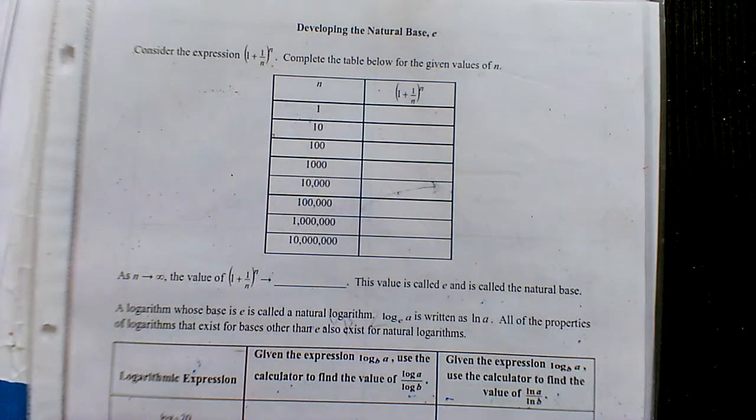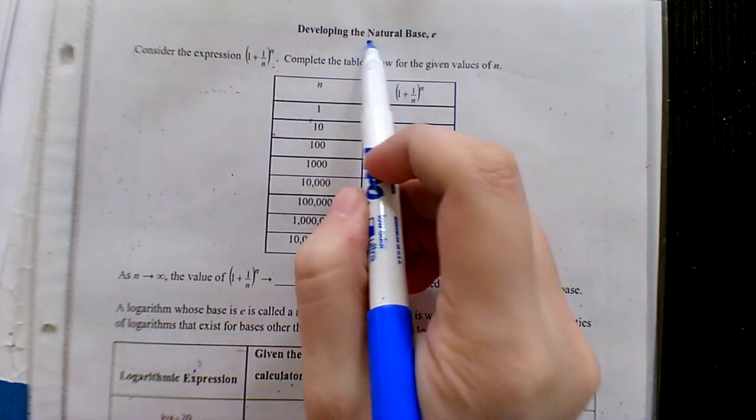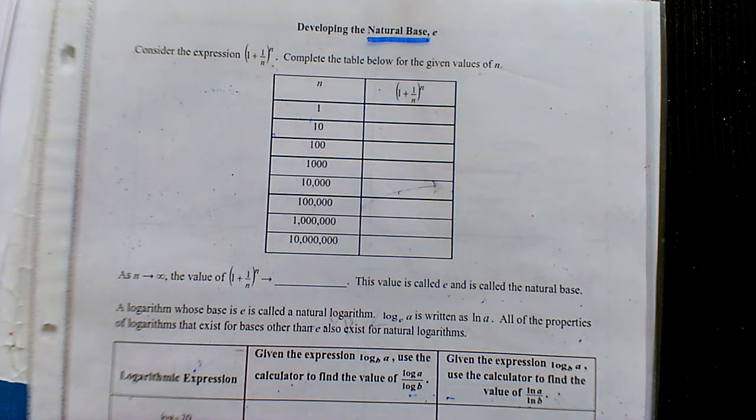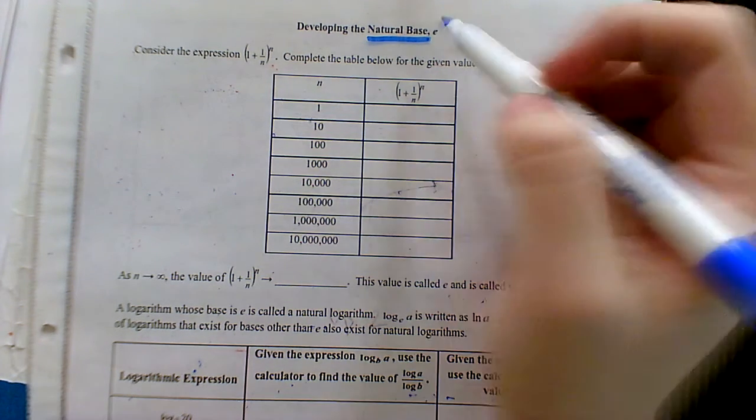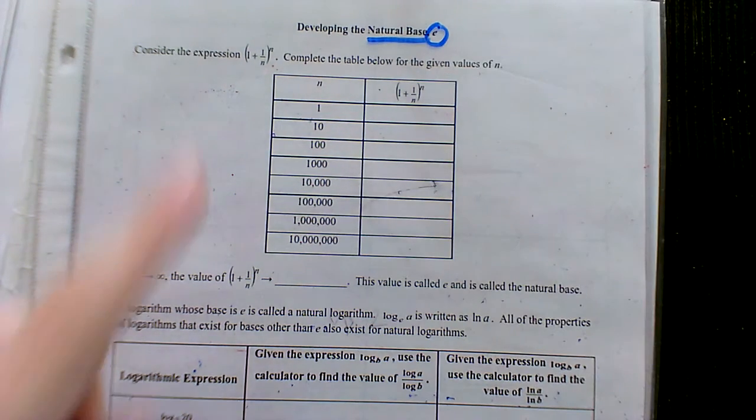Okay, so we're going to continue talking about logs today, but we're going to take a look at what's called a natural log or a natural base. Maybe you've seen these before in some type of science class, but we're going to kind of develop this letter E. We'll talk about that in a second.